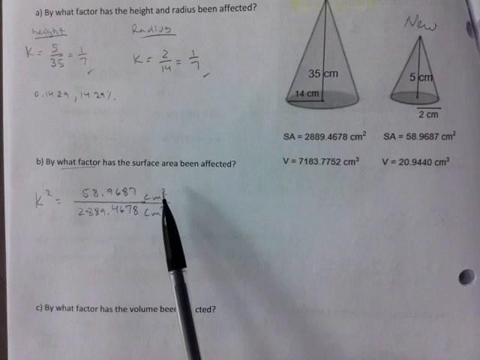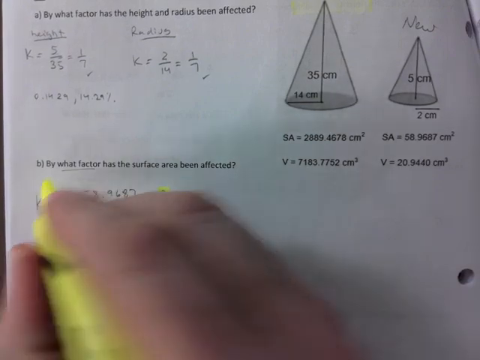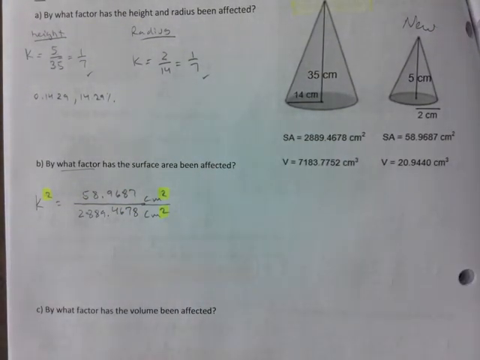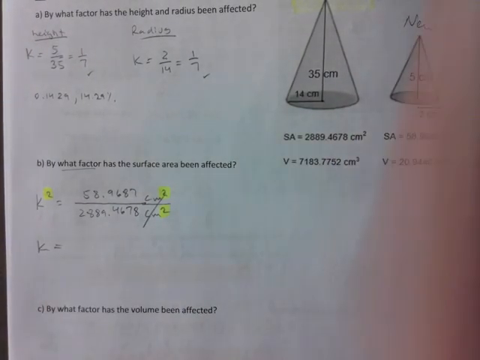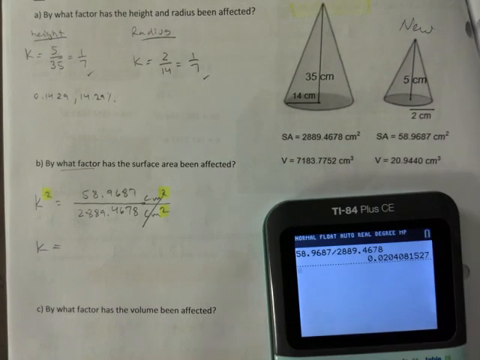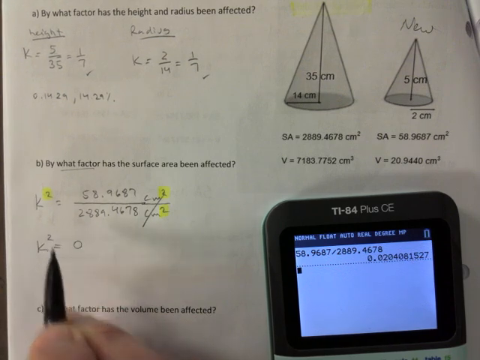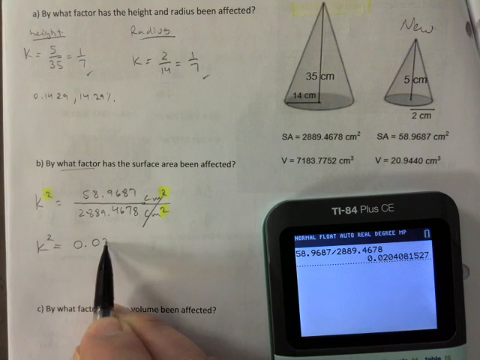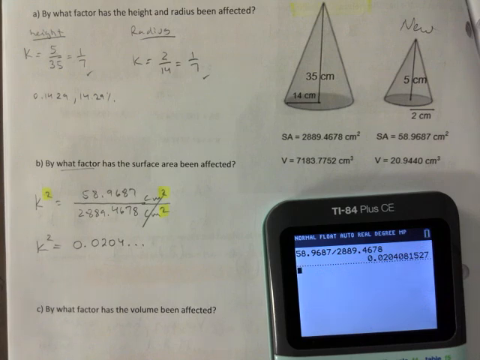That's a very good reminder. You will see later how very important it is to get that right. So we cancel out. I want to stop there.